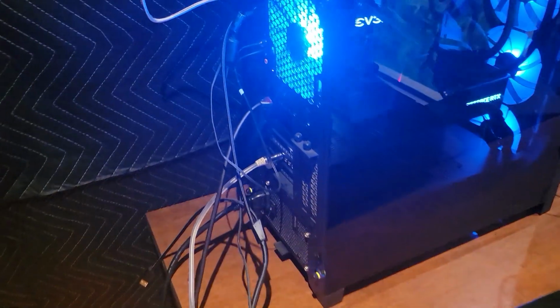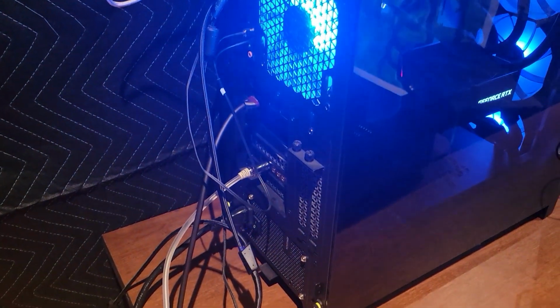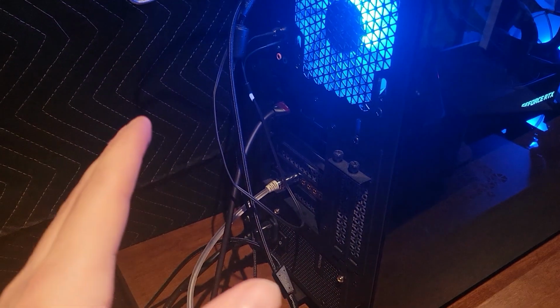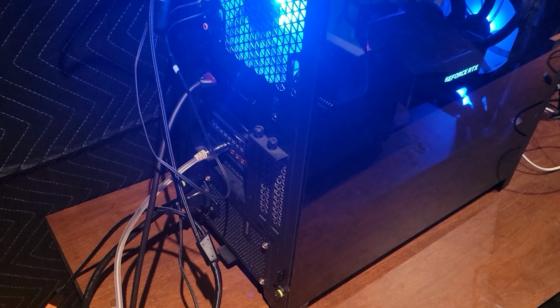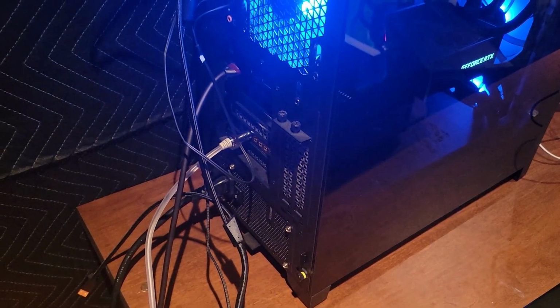So I have a video where I show how to connect optical to a home theater receiver using my dedicated sound card or your onboard motherboard sound card. So go check that video out if you're just looking for a 2-channel system or a 2.1 channel system. This video is for setting up a 5.1 system.